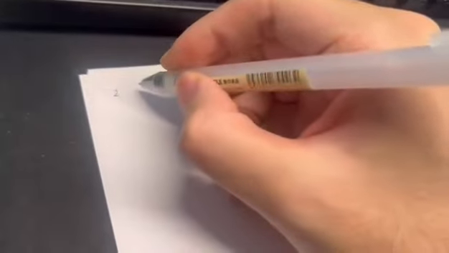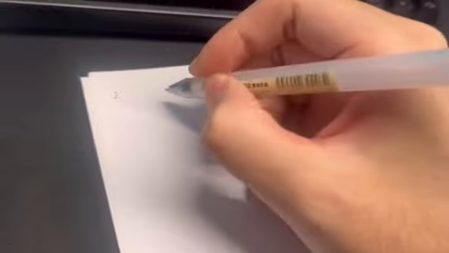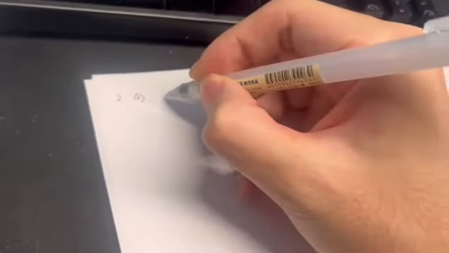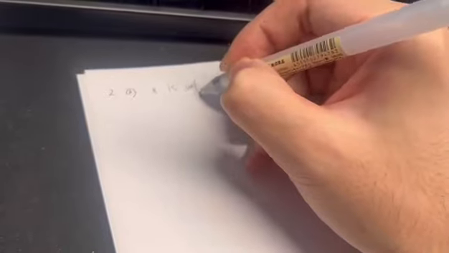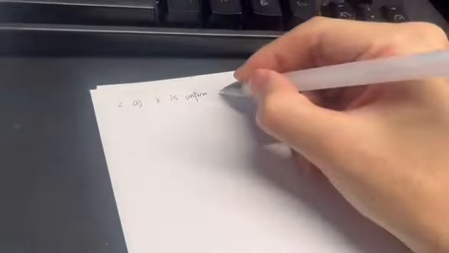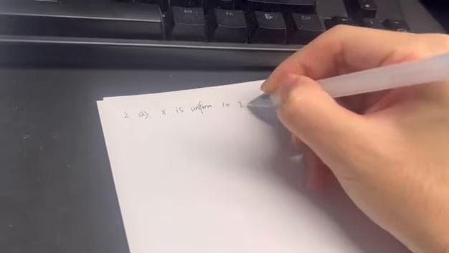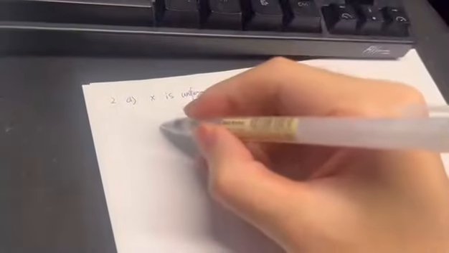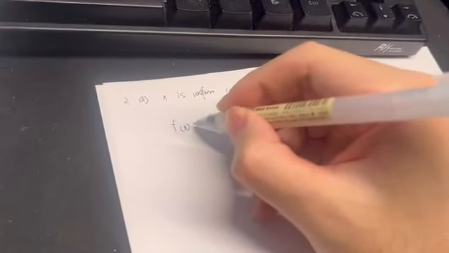So since X is uniform in range A to B, we can write the density function as following.